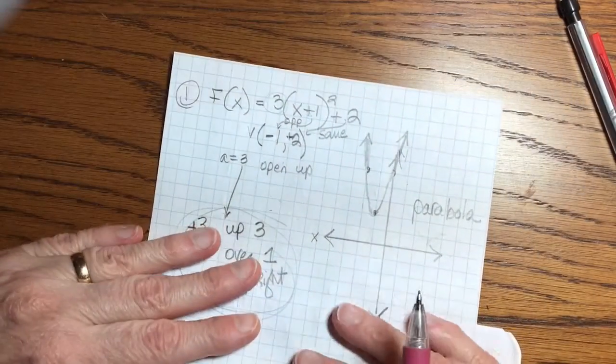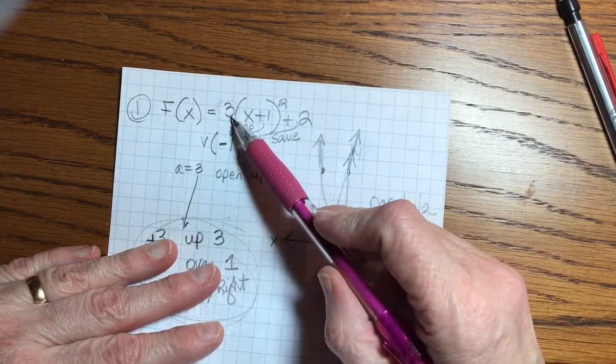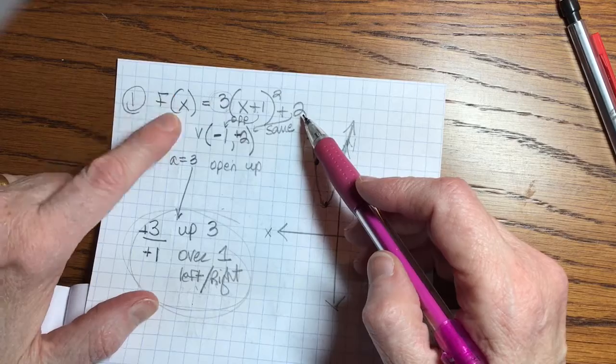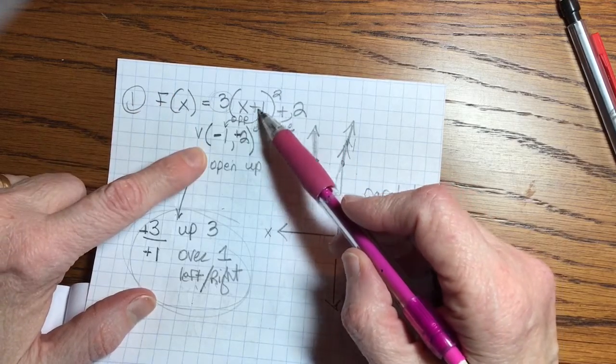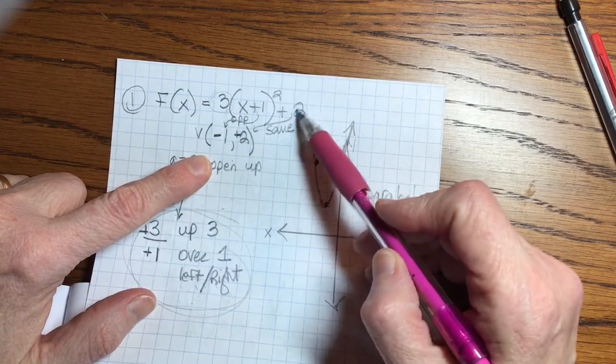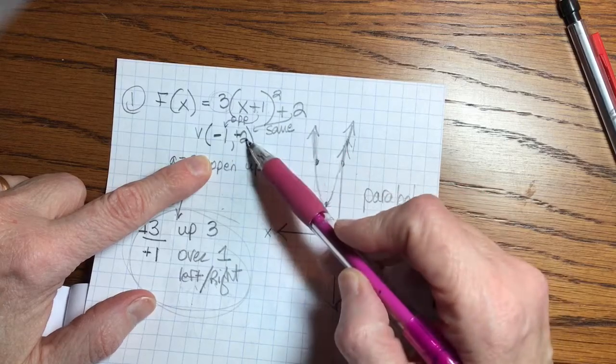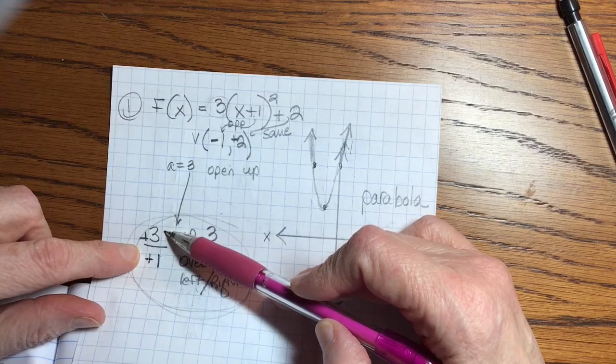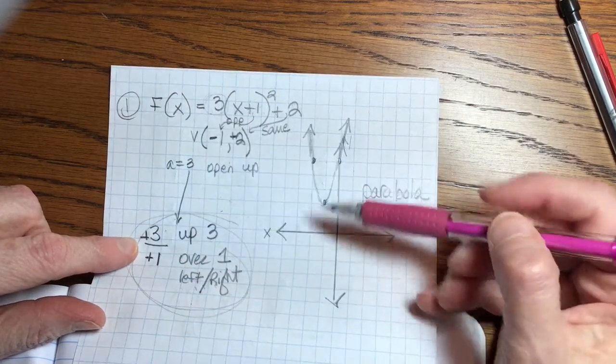We did f of x was equal to 3 times x plus 1 squared plus 2. Yours are going to look just like this, except they're going to have a y here. And then the vertex was negative 1 and positive 2, opposite of this one, positive 2. And then the a was 3, and it was positive, so we knew it was going to open up.